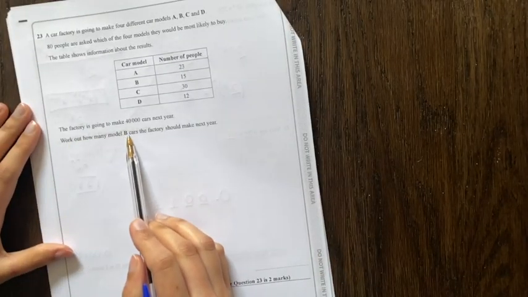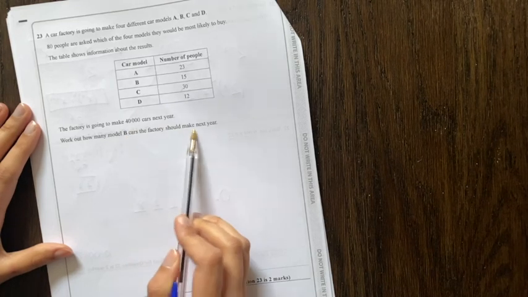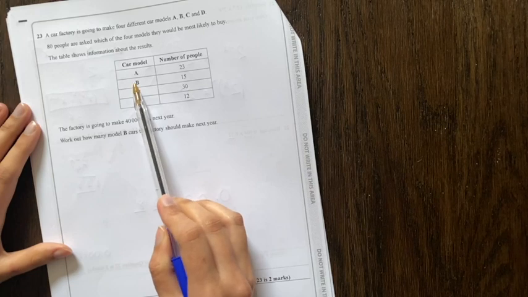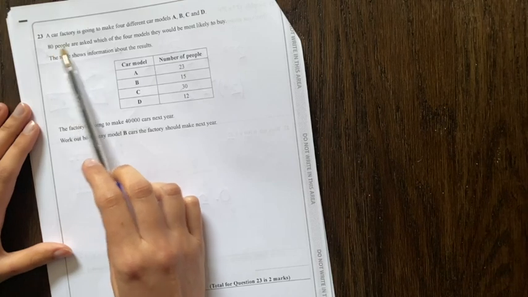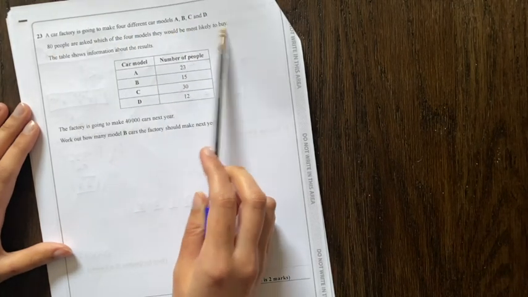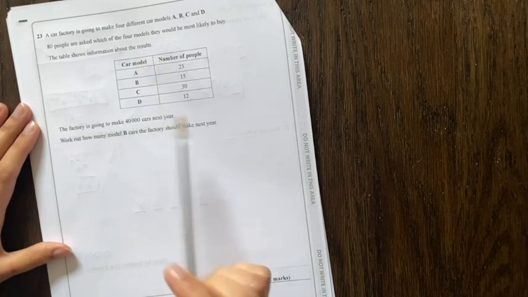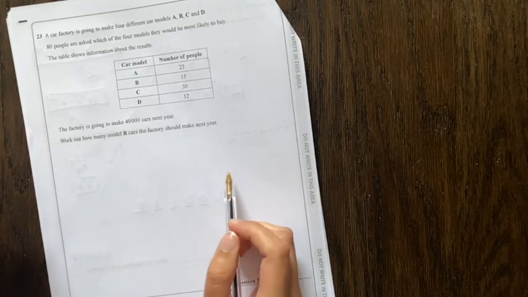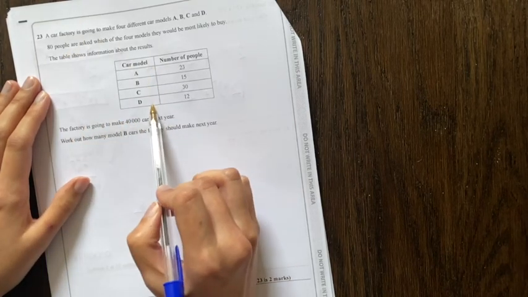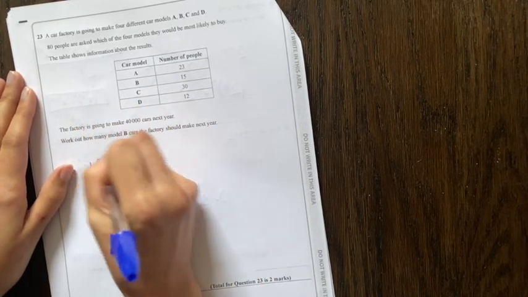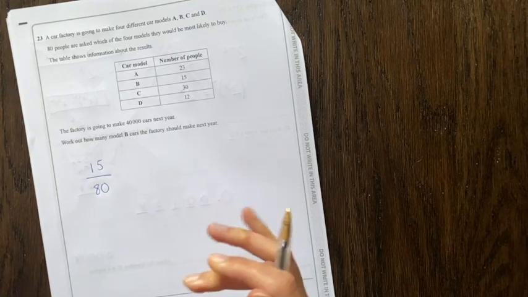Okay, this again looks like a lot of text. Let's just go straight to the end question. How many Model B cars should the factory make next year? So we know that 15 people out of 80 people that were asked what they'd be most likely to buy said they were most likely to buy B. So these are the key numbers that I think I need to use. So we know that when 80 people were asked which of these four they would be most likely to buy, 15 of them said B. So 15 out of 80 is like the proportion.